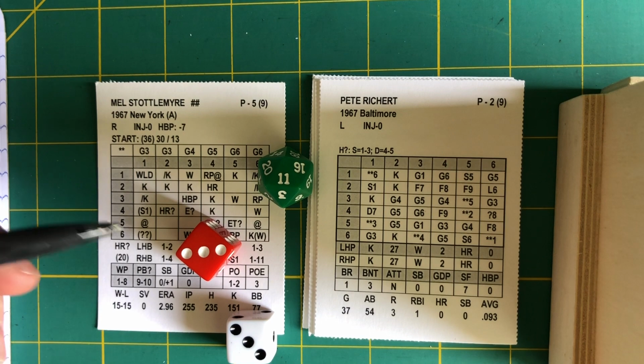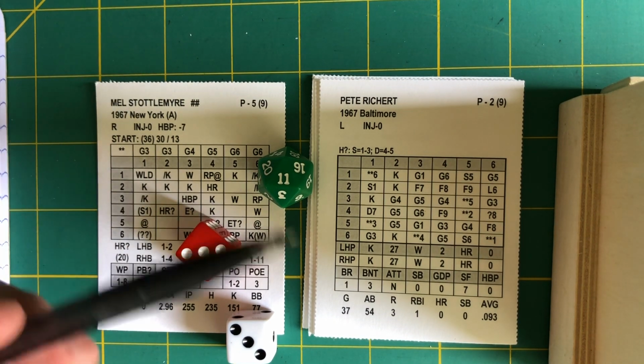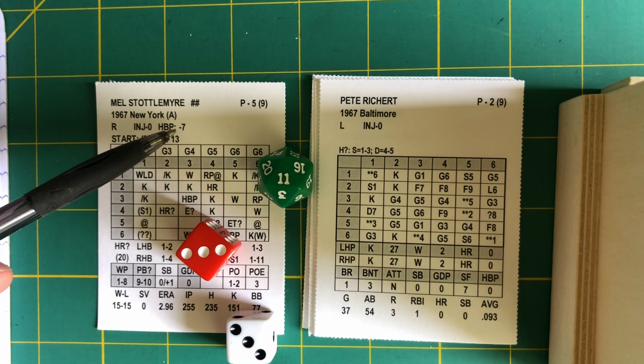The pitch from Stottlemyre is a hit by pitch check. Hit by pitch for Richard is a 0, and we even subtract 7 from Stottlemyre. So it is not going to be a hit by pitch.